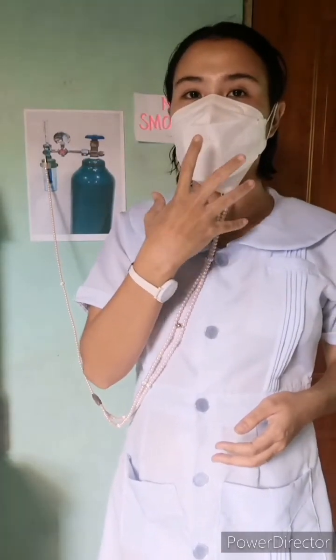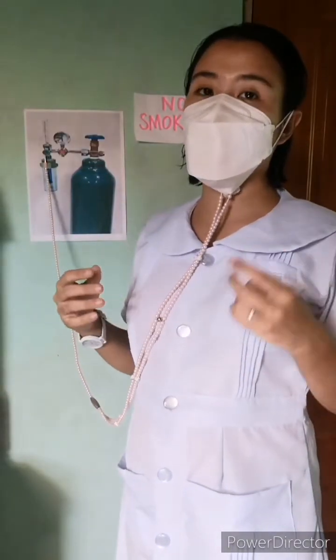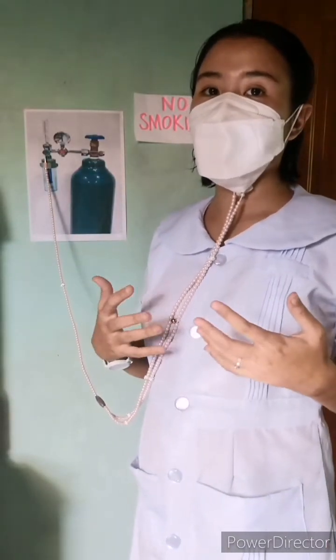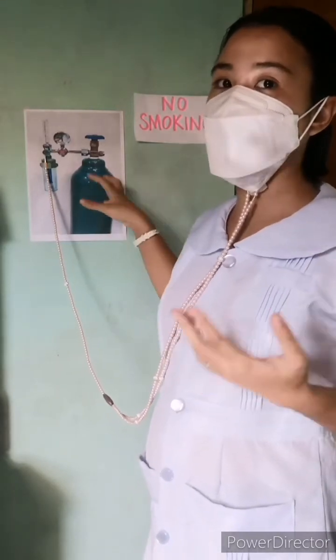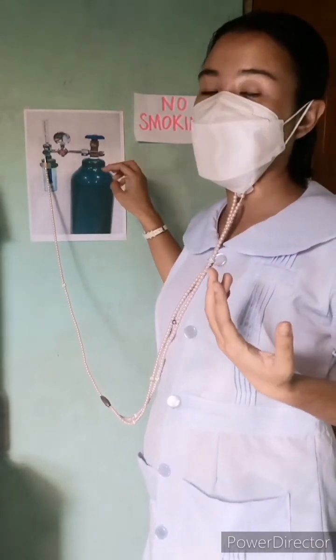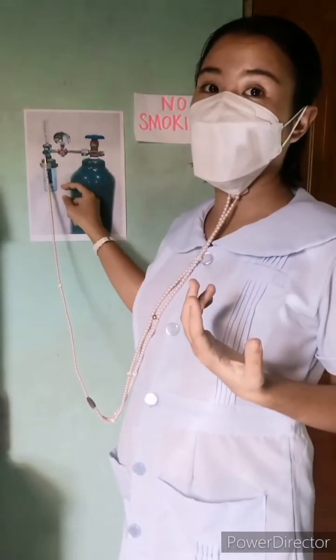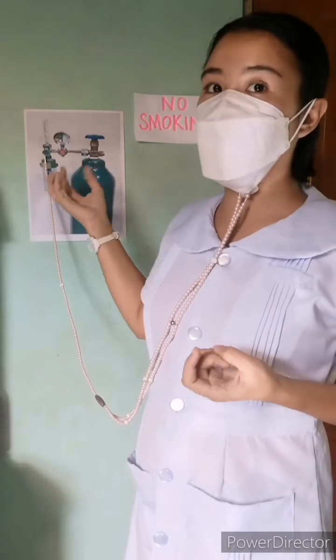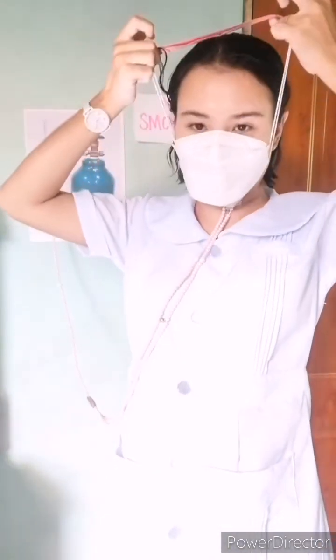Then assess the client regularly to make sure that the device is in the proper position and the patient is getting the oxygen that he needs. Then inspect the equipment regularly to make sure that the patient gets enough oxygen. Especially, always check the tank if it has oxygen and also the humidifier if there is still water. Now I'm going to take it off.